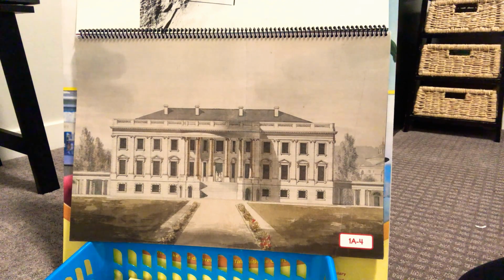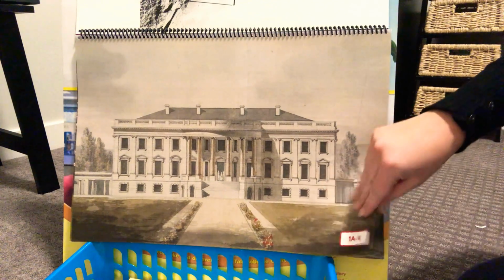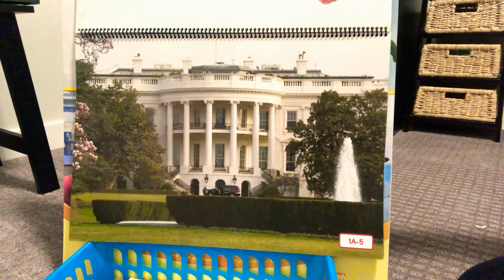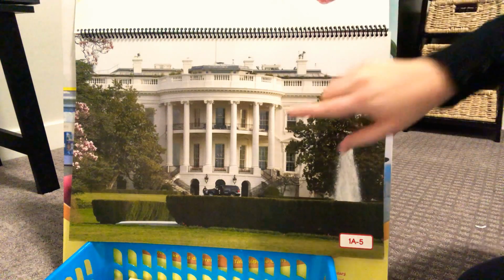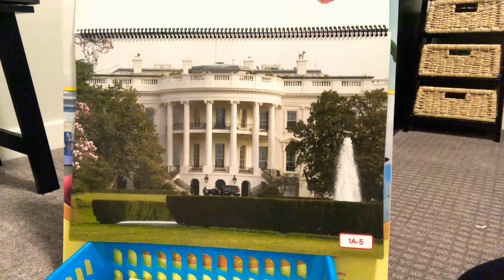This city was to be called Washington after George Washington, our first president. Eventually, Washington grew into the area we now call Washington, D.C. If you've ever visited Washington, D.C., today you will be able to see the White House. This is the house where the president lives.